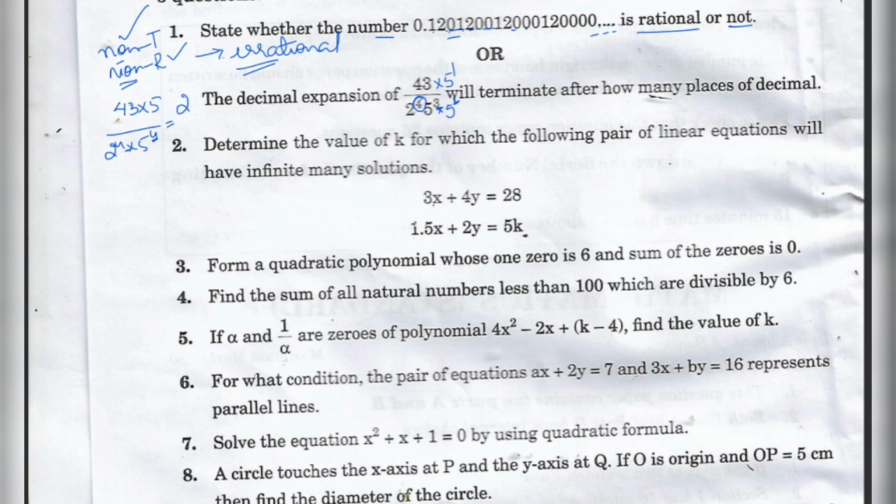So 215 divided by 10 raised to 4. So after 4 digits, here the question is after how many places the decimal expansion occurs. So you should not write only 4 places, you even have to show the answer. So the answer will be 1 2 3 4 point decimal. So this is the final answer.